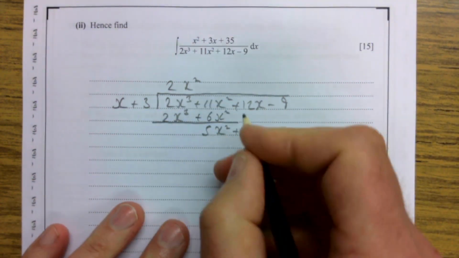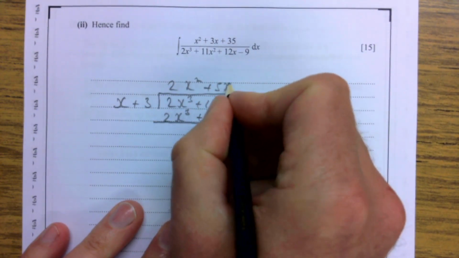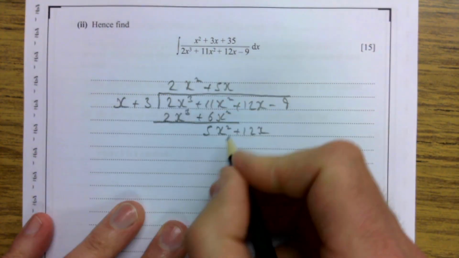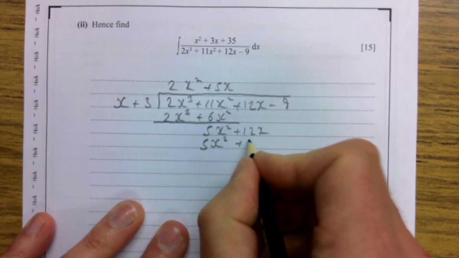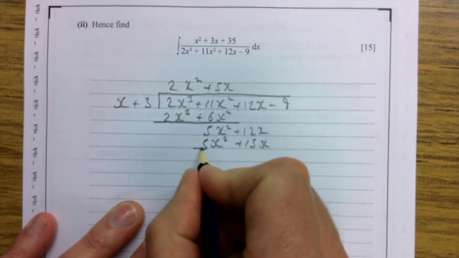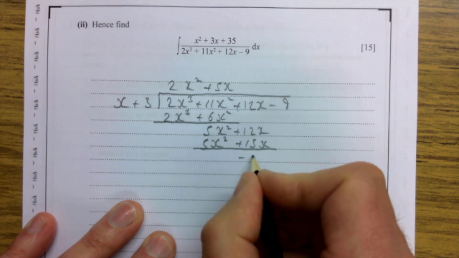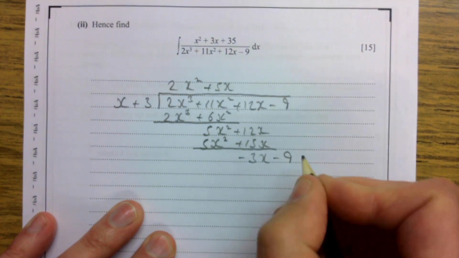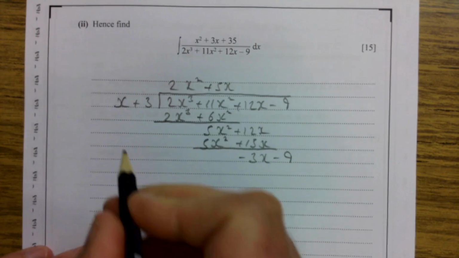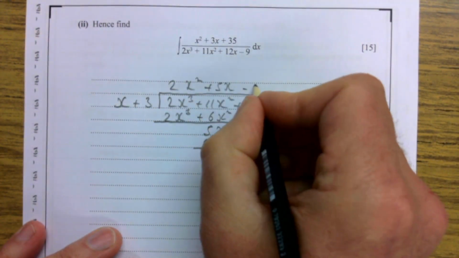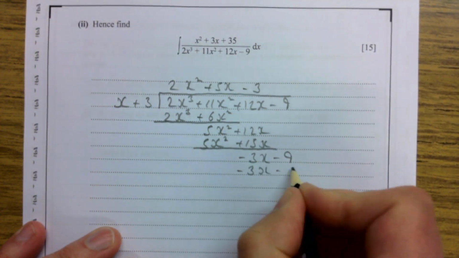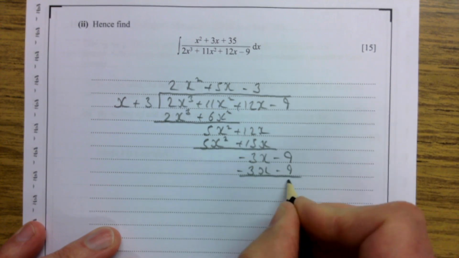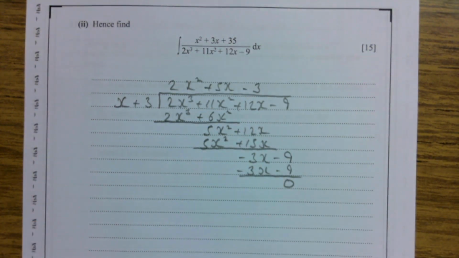X times what gives me 5x squared, so that's going to be plus 5x. 5x times this, 5x squared plus 15x, and that then gives me minus 3x, and I bring down that. X into this then is minus 3. Minus 3 times this, of course, then minus 3x minus 9. And we're expecting 0 because it's a factor.